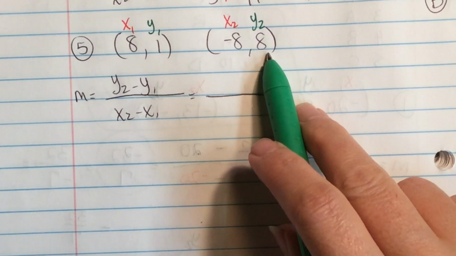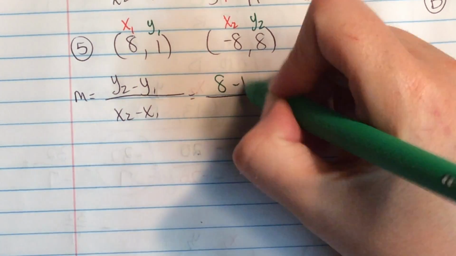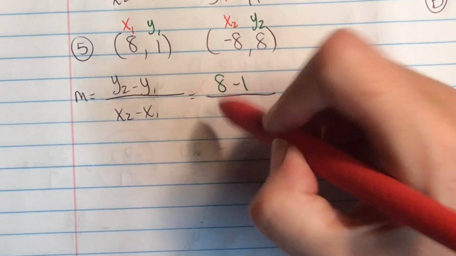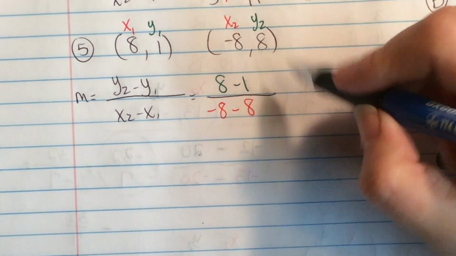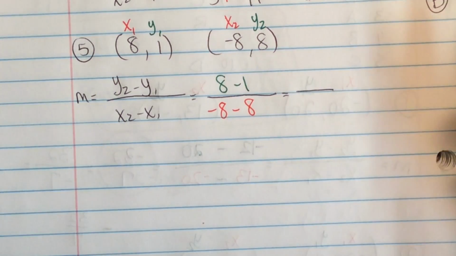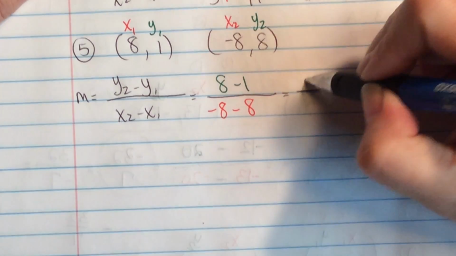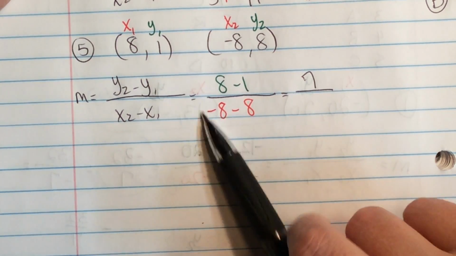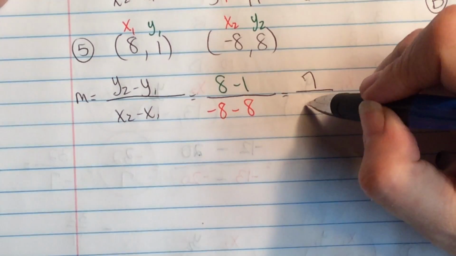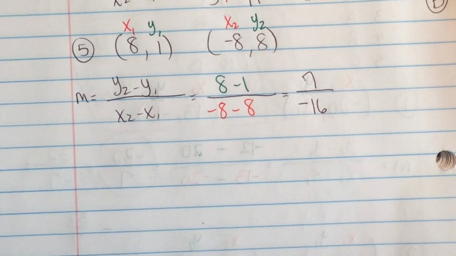So I have 8 minus 1 and negative 8 minus 8. Well, 8 minus 1 is easy. That's 7. Negative 8 minus 8, I get negative 8, and then I go 8 more into the negatives. So now I'm going to be at negative 16.